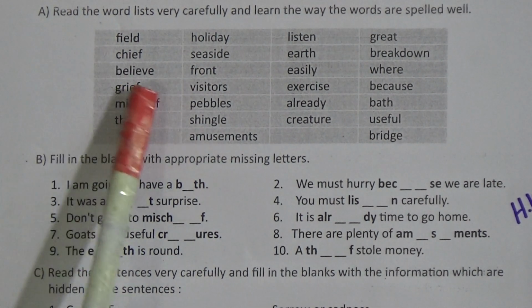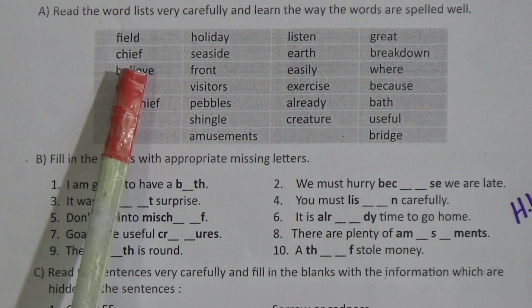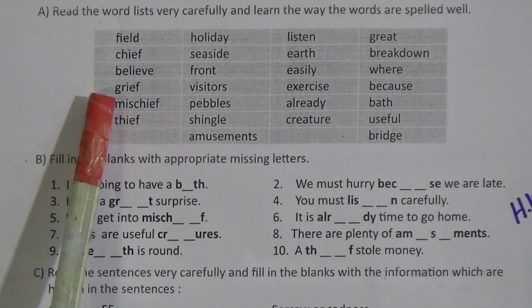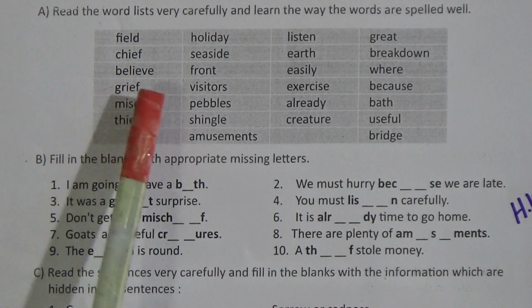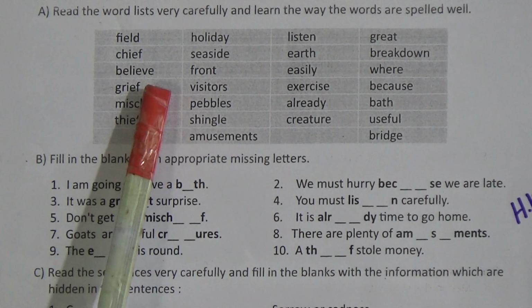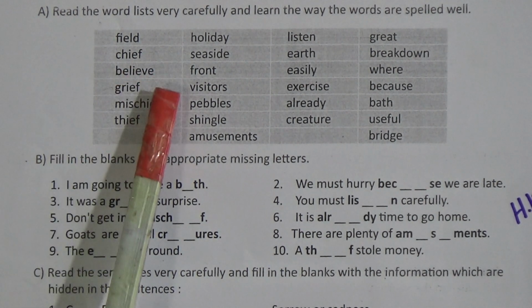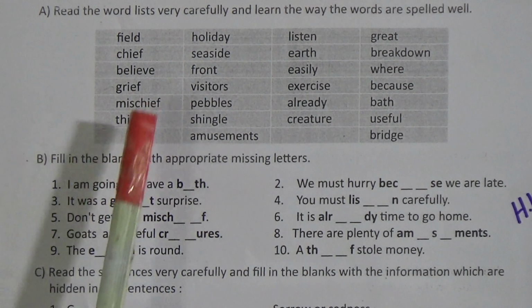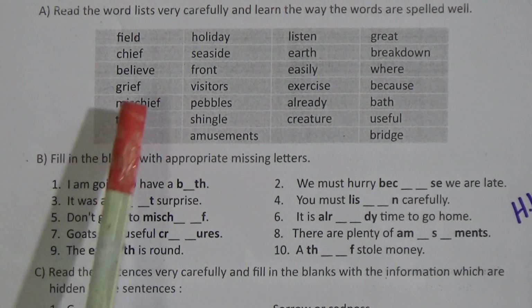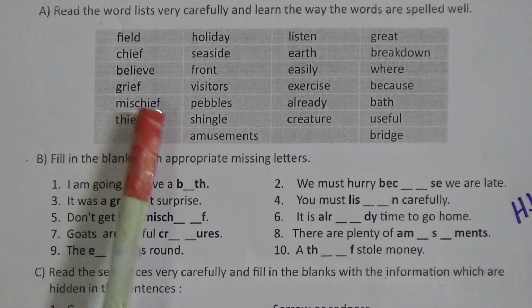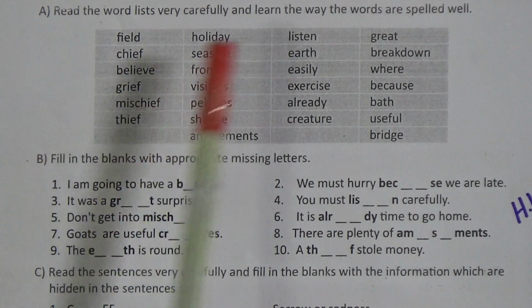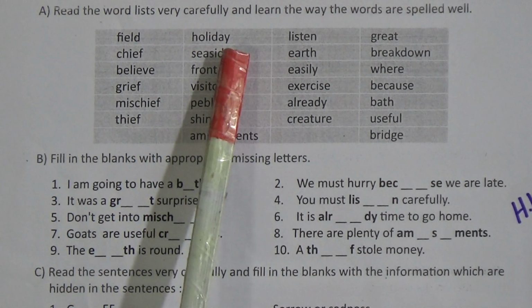F-I-E-L-D, filled. Chief. C-H-I-E-F, chief. Believe. B-E-L-I-E-V-E, believe. Okay, so there are 3 syllables. Then grief. G-R-I-E-F, grief. Next, mischief. M-I-S, miss. C-H-I-E-F, chief. Mischief. Thief. T-H-I-E-F, thief.